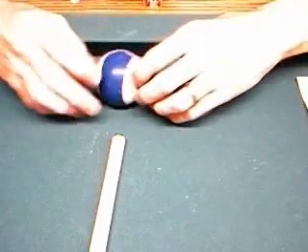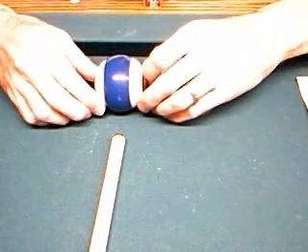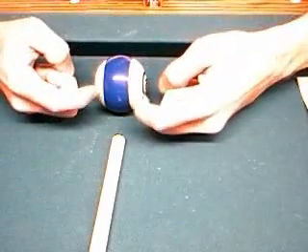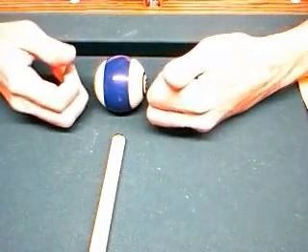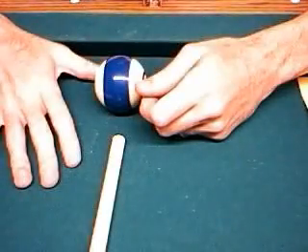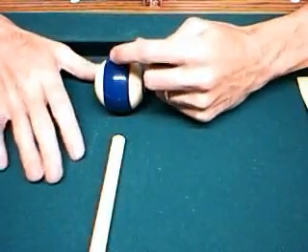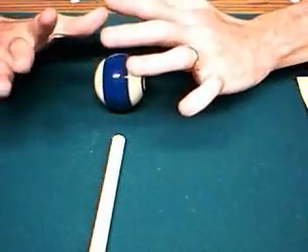Now, it's important to understand that the utilization of right or left-handed English does not affect the carom angle coming off of the object ball. That is manipulated by using top and bottom cue ball, but that's the subject of another video.